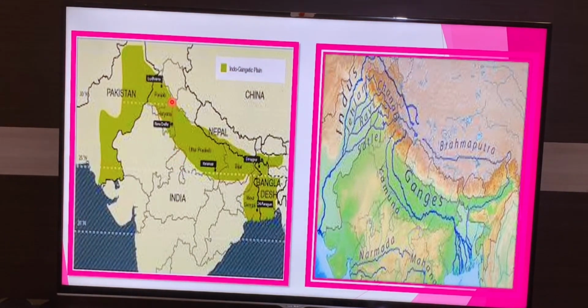The three rivers which flow in the Northern Great Plain are the River Ganga, Indus and Brahmaputra. These rivers flow from the Himalaya.